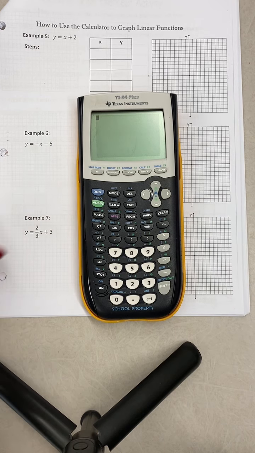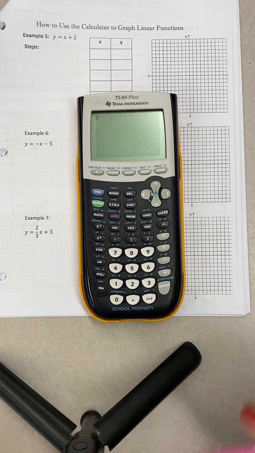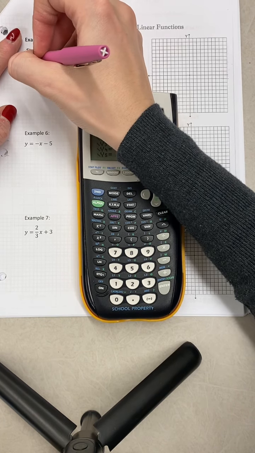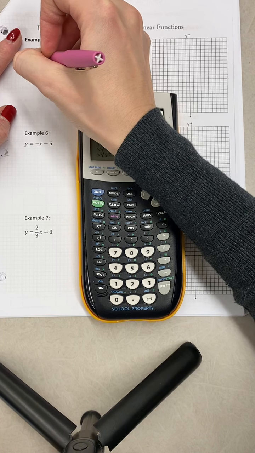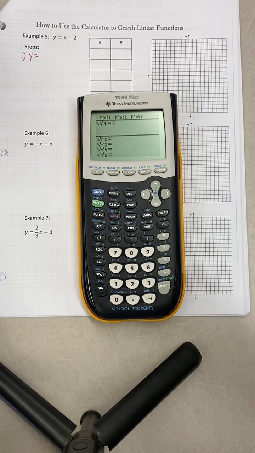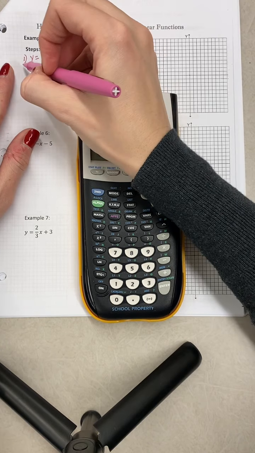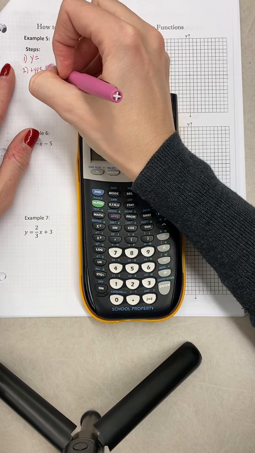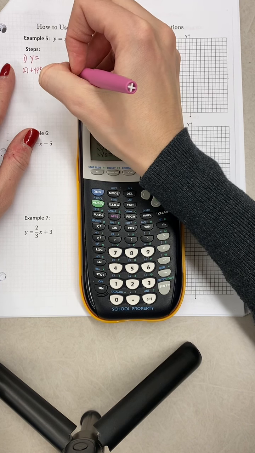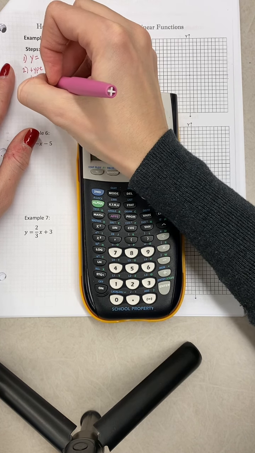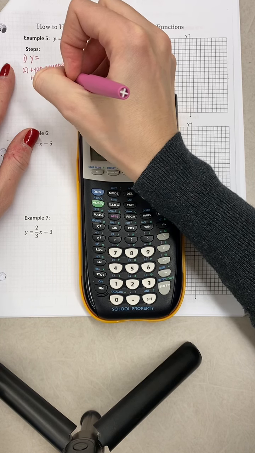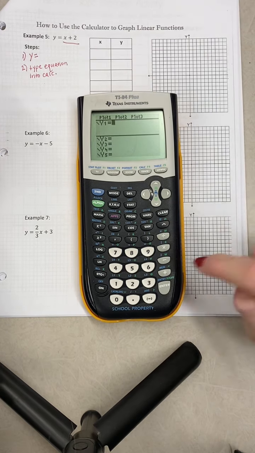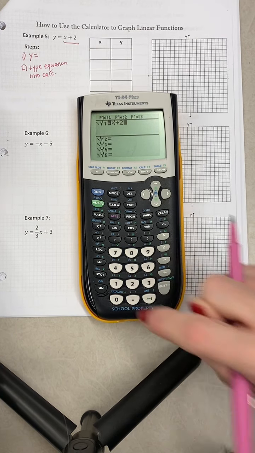if we're going to be using our calculator, the first thing we're going to do is click y equals. And if anything's in there, just clear it out. So we're going to click y equals, then we're going to type the equation into the calculator. So what we're going to do is we have y equals, then our equation is x plus 2. So I'm going to do x plus 2.